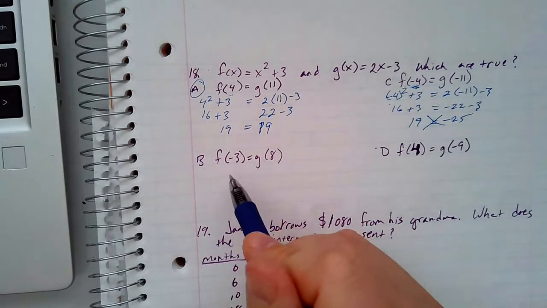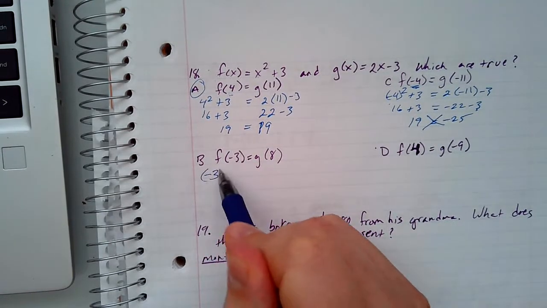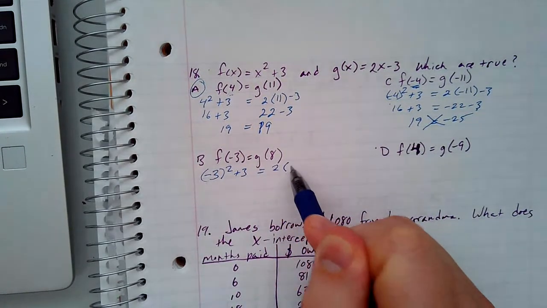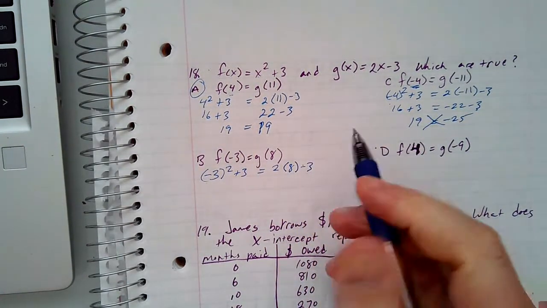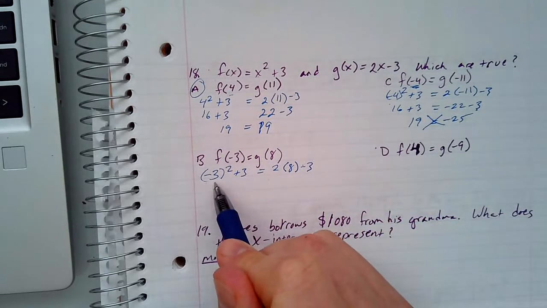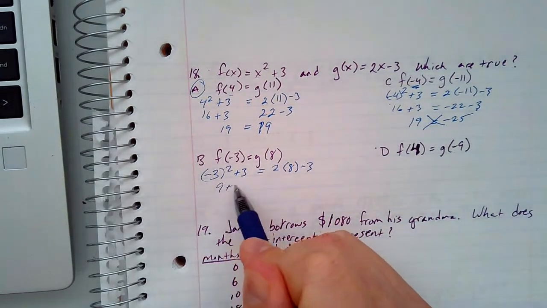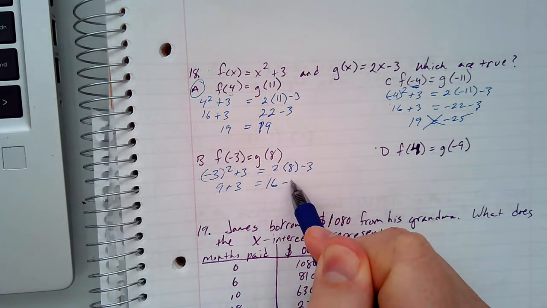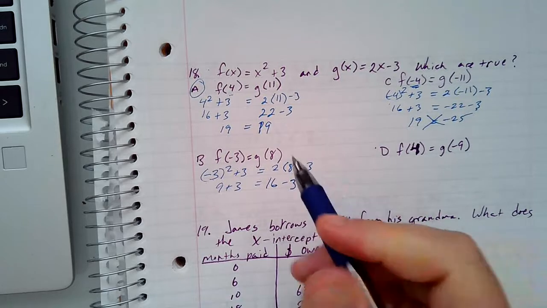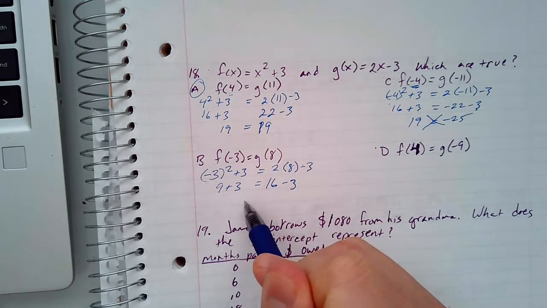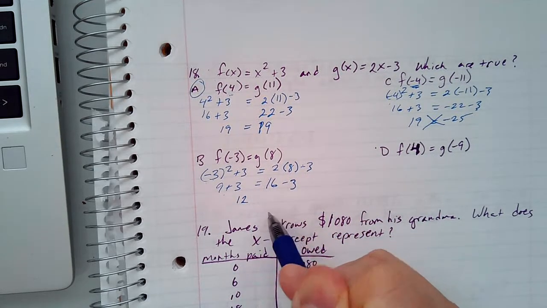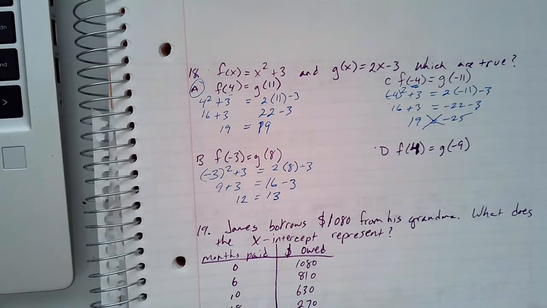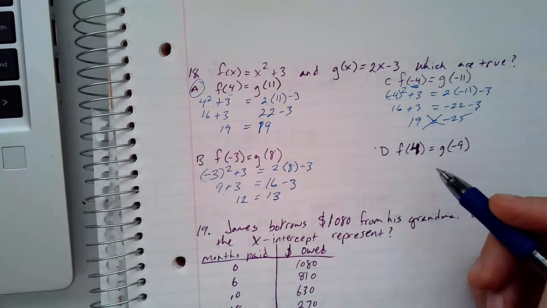B, it says f of negative 3. So once again, wrapping it in parentheses, negative 3 squared plus 3 is equal to 2 times 8 minus 3. So I have negative 3 squared, which is 9 plus 3, is equal to 2 times 8, which is 16 minus 3. And I get 9 plus 3 is 12. And I get 16 minus 3 is 13. That is not true.